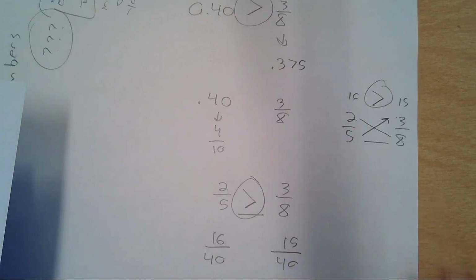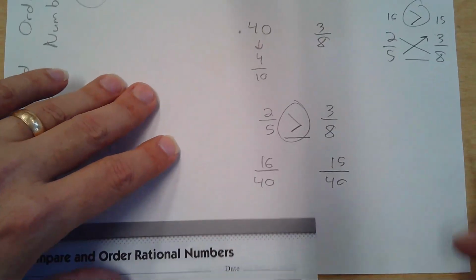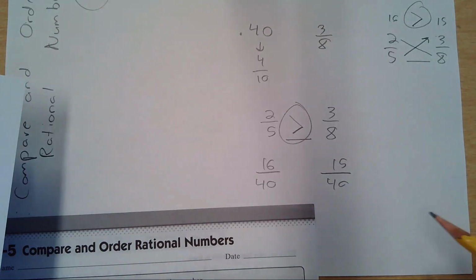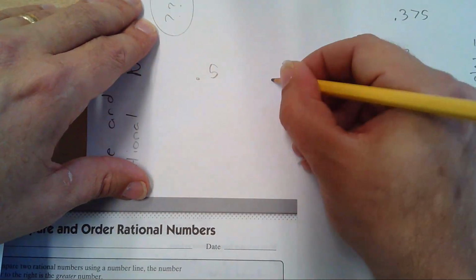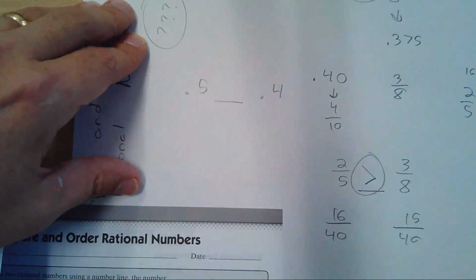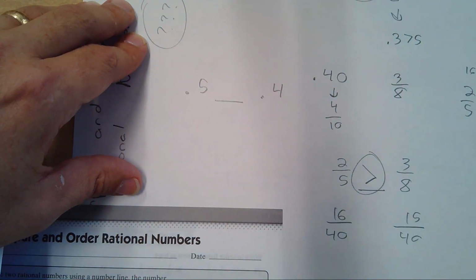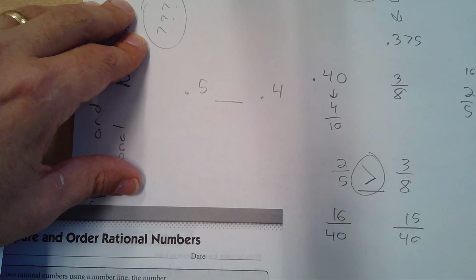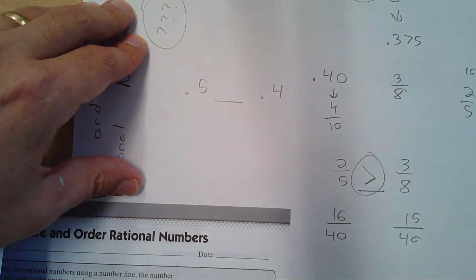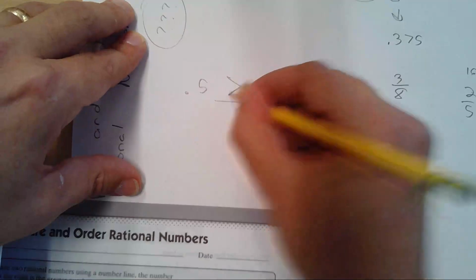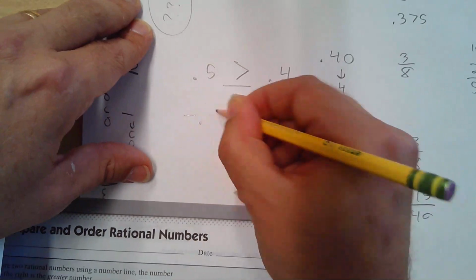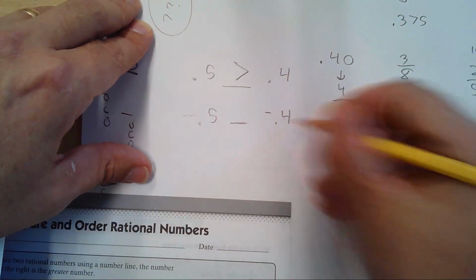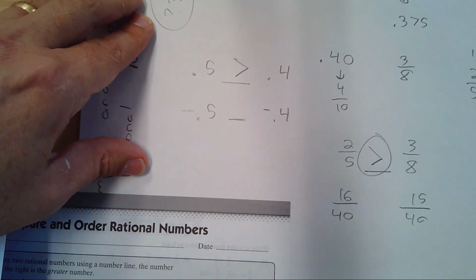So, remember, and this is very important here. Now, negative values go the other direction. So if I write, just for example, 0.5 and 0.4, what's the missing symbol? Greater than, less than, or equal. Agreed? 5/10 is greater than 4/10. It sure is. But what's the missing symbol? Less than.